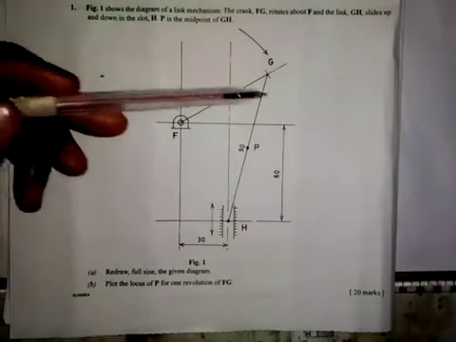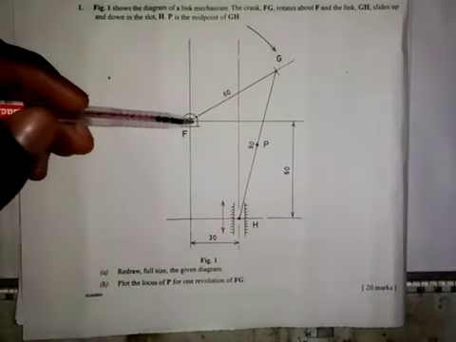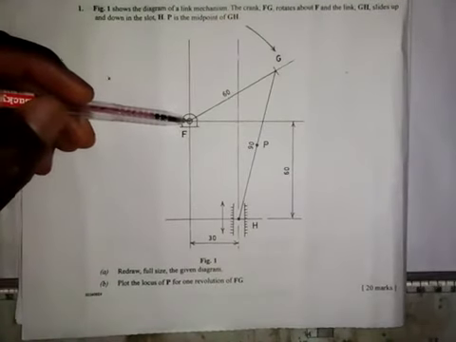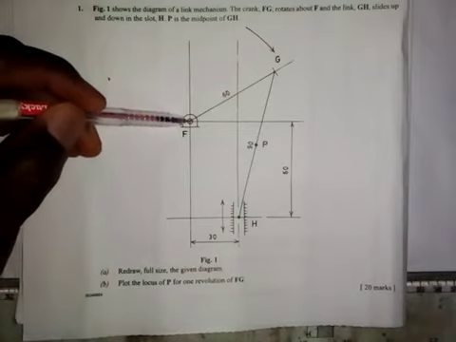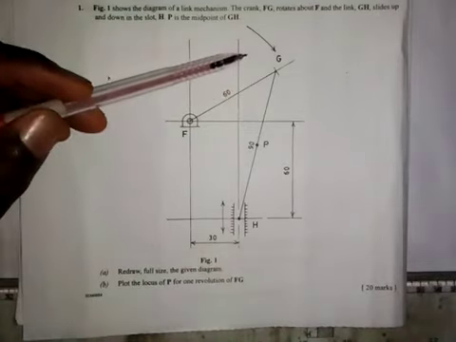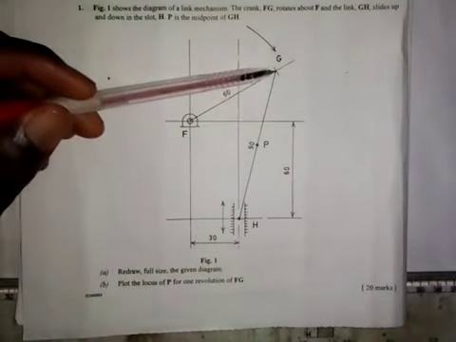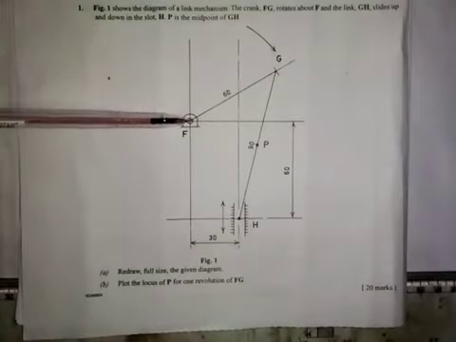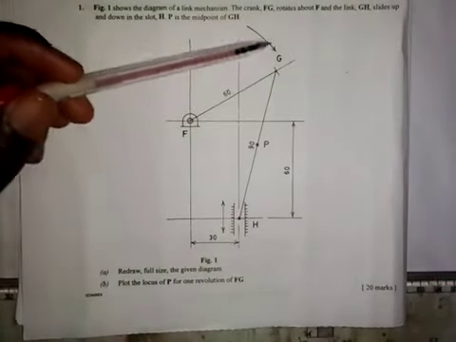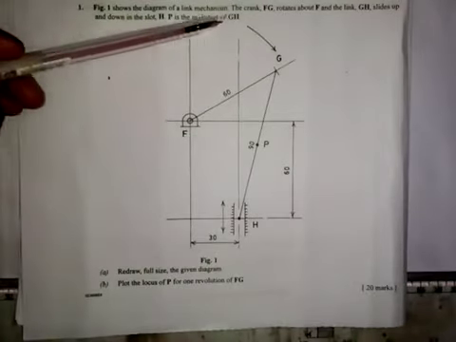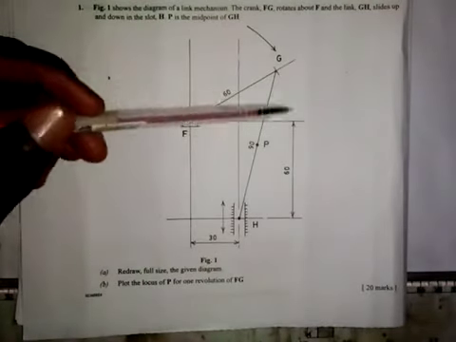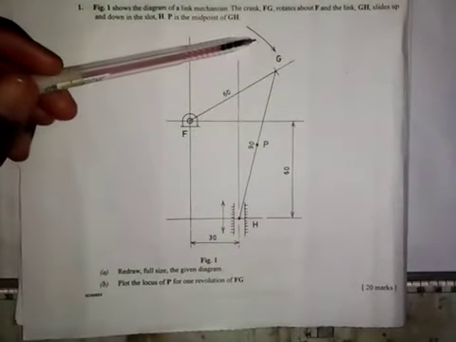Looking at the diagram, this is the fixed point F, and then we have a point here, and the distance from here to here is 60 millimeters. This is what is rotating in the clockwise direction, based on this arrow.